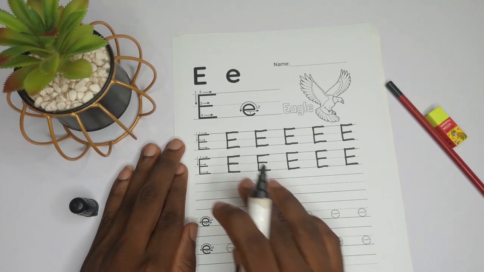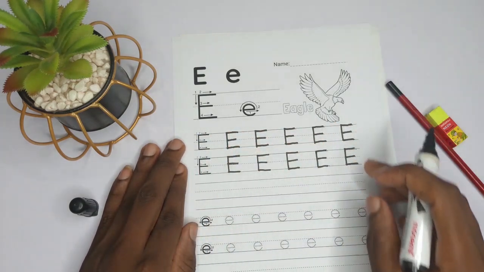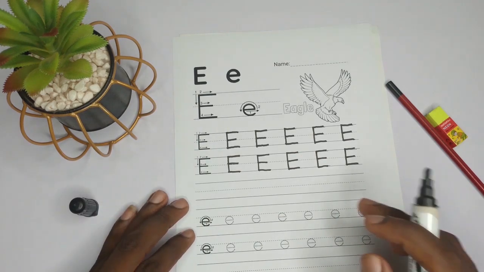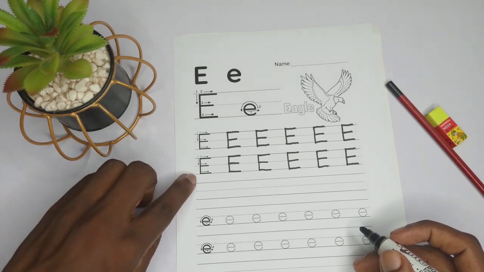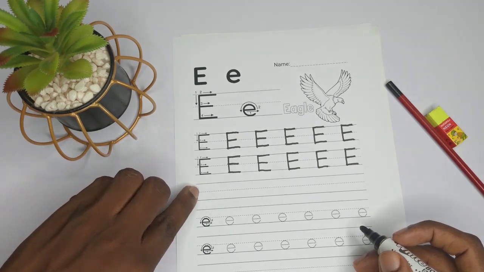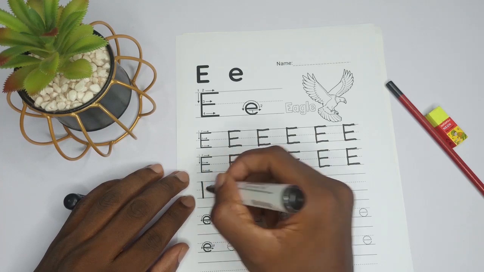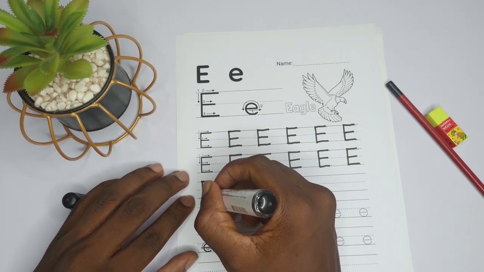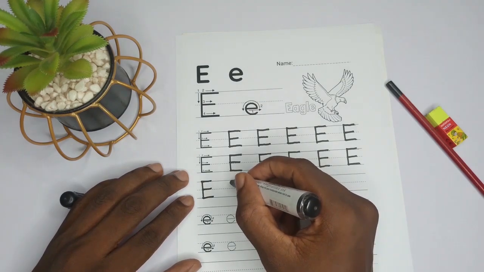Good job. Now, using the guides, we know how to write the English alphabet E, or capital E. Now let's try to write it ourselves without the guidelines. So we'll start from here. Between these 3 lines, we'll write it there. We'll draw a straight line from top to bottom. We connect at the top, the middle, and at the bottom. Capital E. So let's do it again.